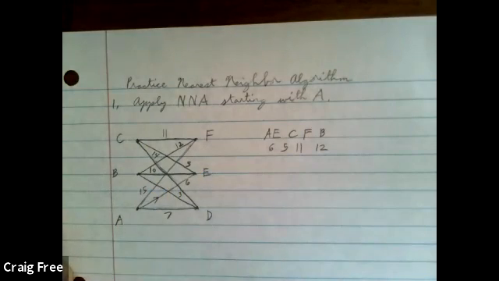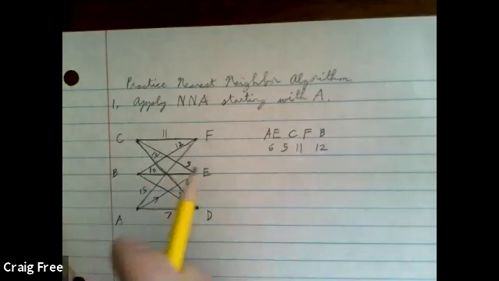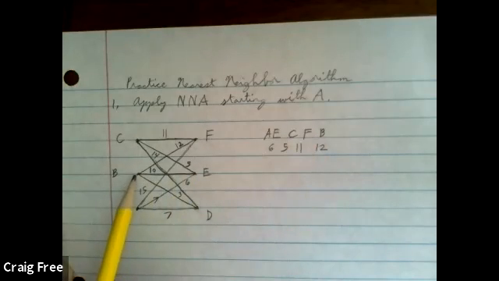And then once we're at B, the only other point we need is D, I believe. Even if we checked here, we've already gone to E. Anyway, the 3 is shorter. So we'd go to D next with the 3.